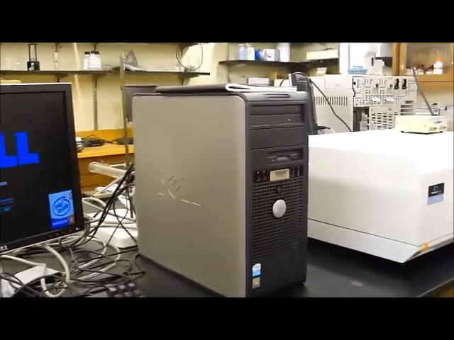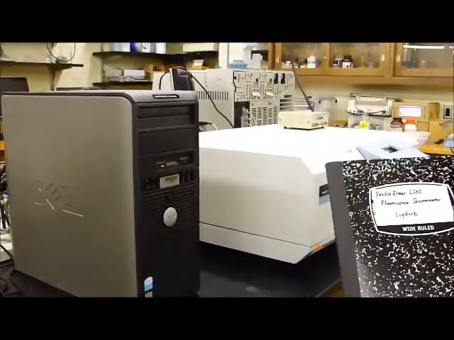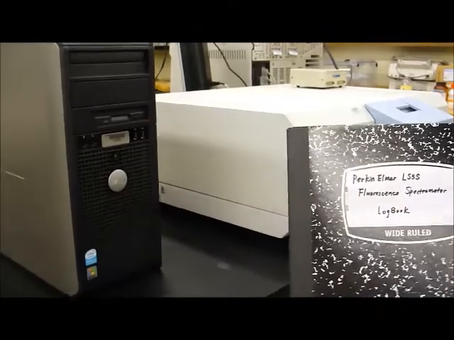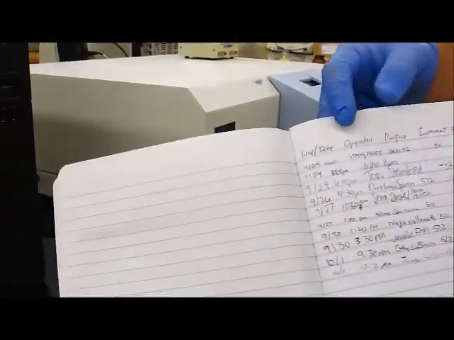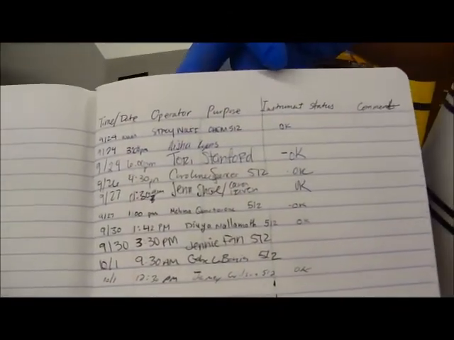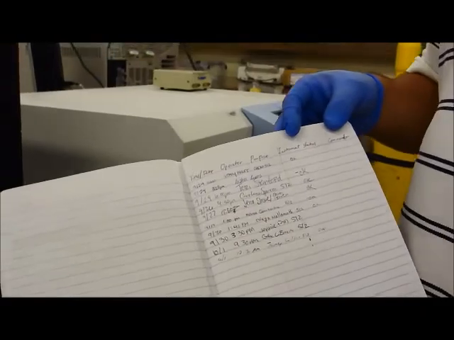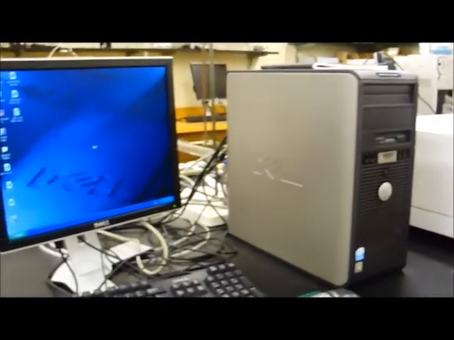And while the computer is loading up, for each instrument we actually have a logbook. So you want to make sure that you log in your name. It has the time and date, the operator, the purpose, the instrument status, and any comments. If the instrument's not okay, please make a note and see the proper people to discuss those matters.